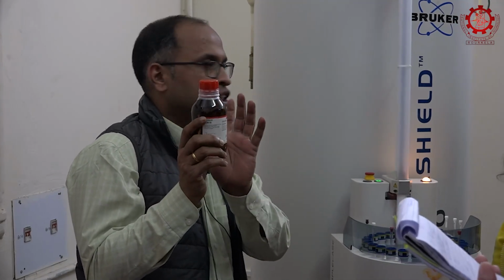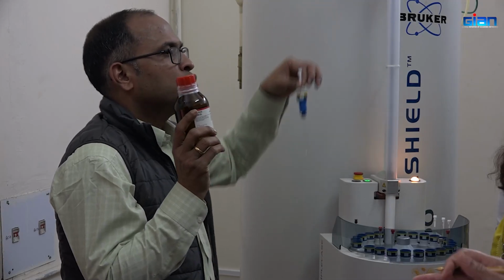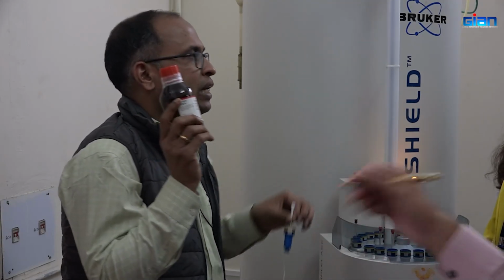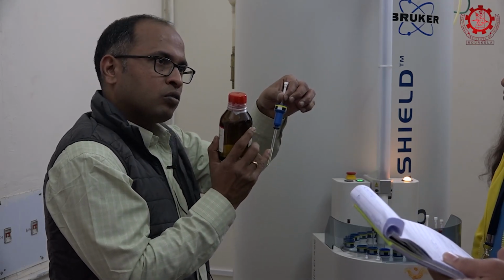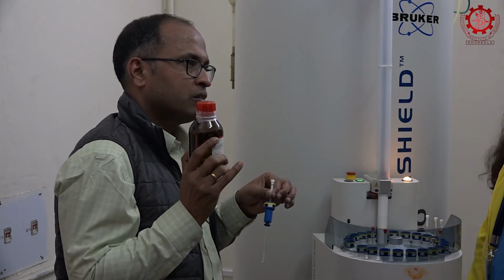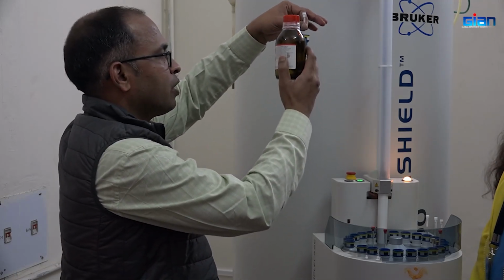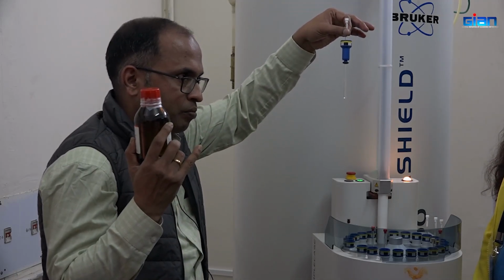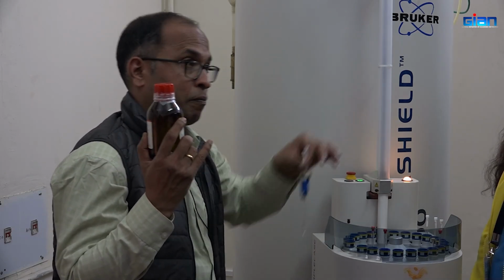Because see, this is the solvent you are taking. Let us say you made the solution in here. Normally we take 10 milligram compound. In 10 milligram compound there will be protons, but if I take normal chloroform, how much am I taking? This is around 0.5 milliliter. 0.5 milliliter means it will be around 800 milligram.